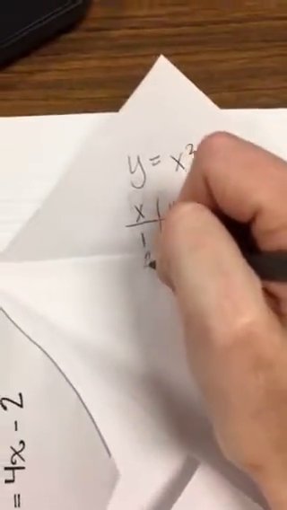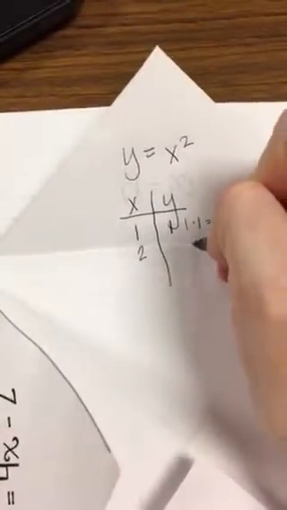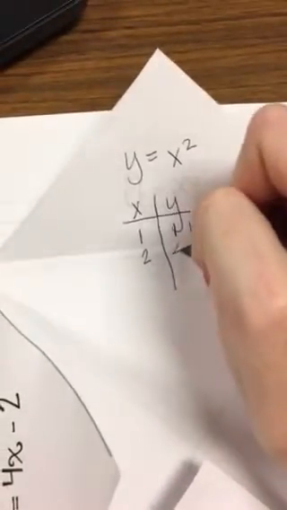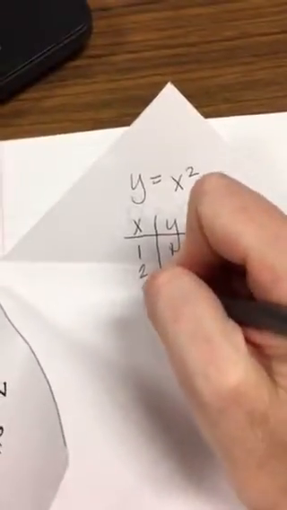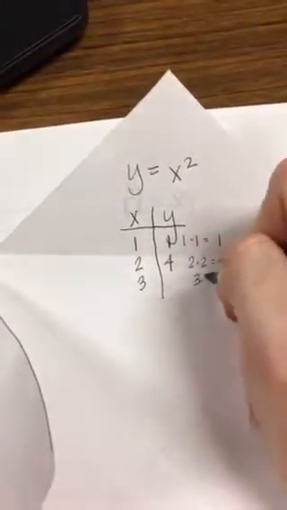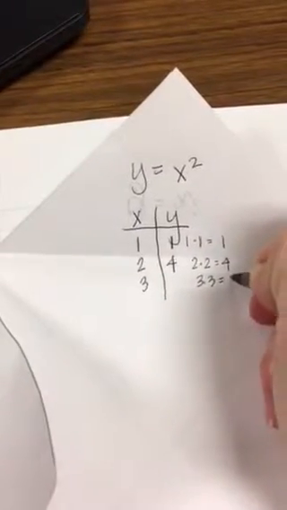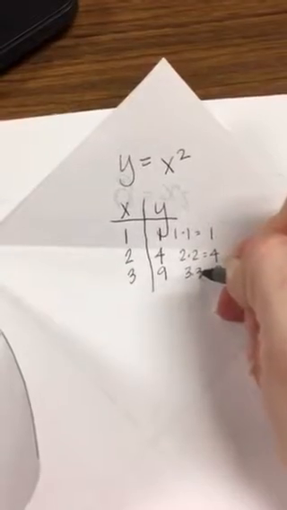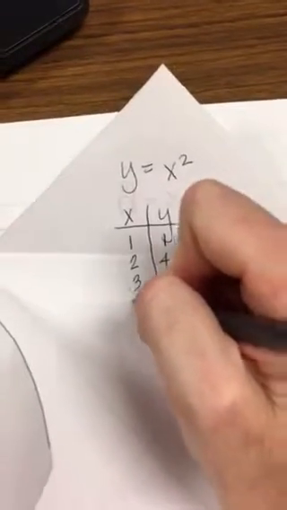Choose another number, let's say 2. That means 2 times 2, which is 4, so my y output is 4. And then I'm going to choose another one, so let's say 3. I just like to keep it easy. So 3 times 3 is of course 9, because I'm doing x times x. And I want you to choose one more.